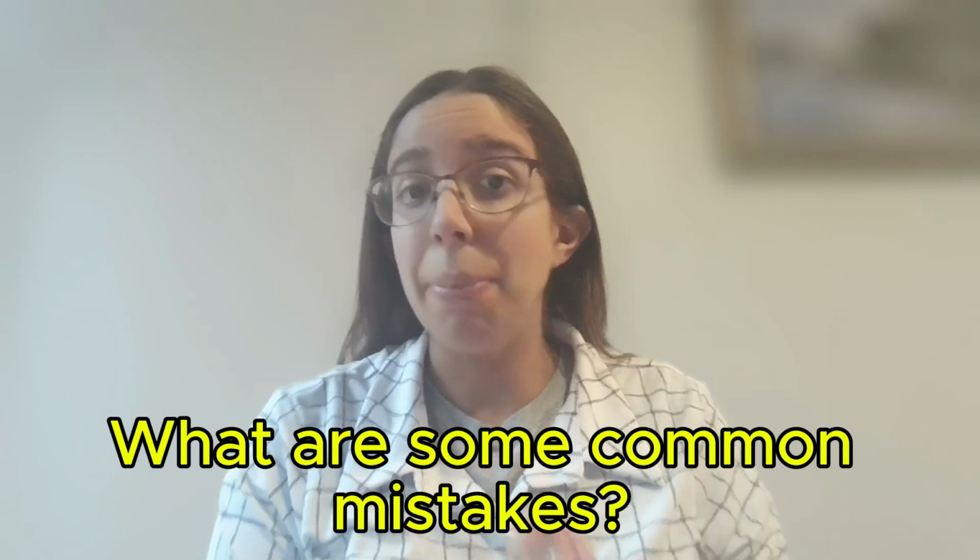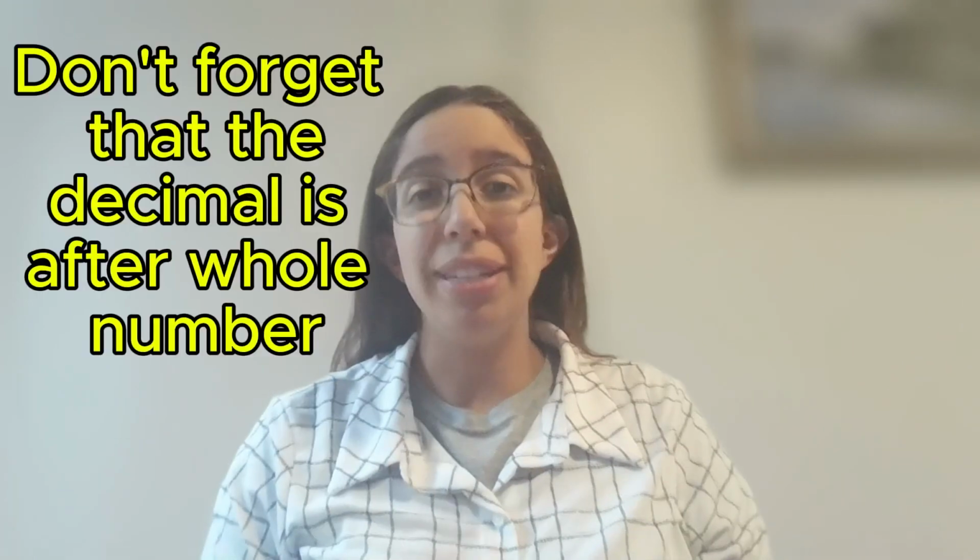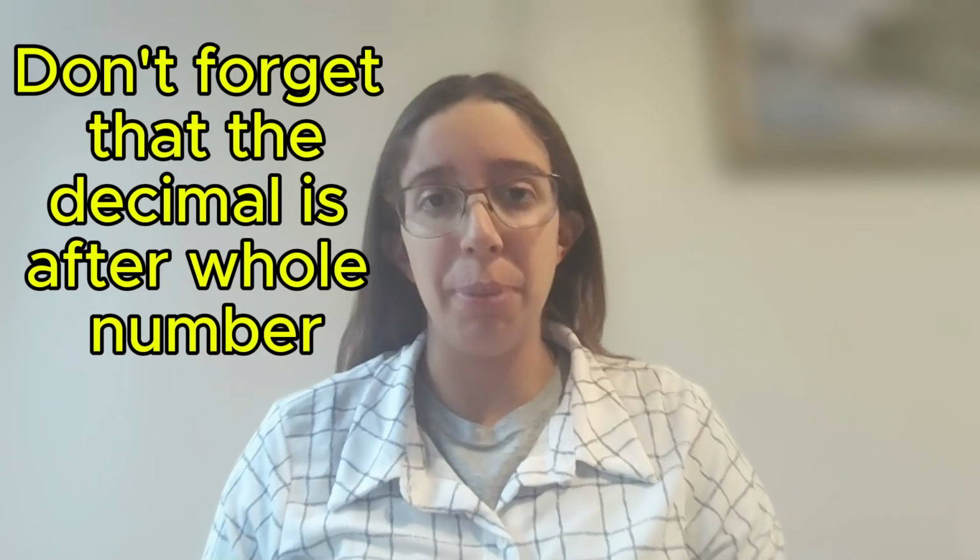All right, what are some common mistakes that people make when subtracting decimals from whole numbers? The first is that they forget that in a whole number, there is a decimal. Where is it? Well, the decimal is after the whole number. So once we identify that, anything to the right is going to be 0.